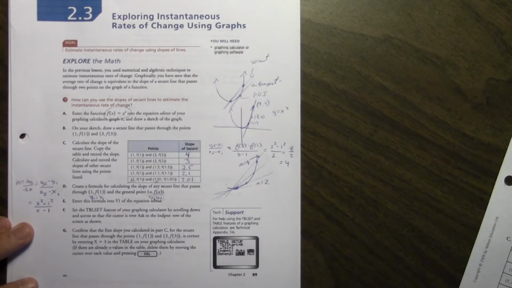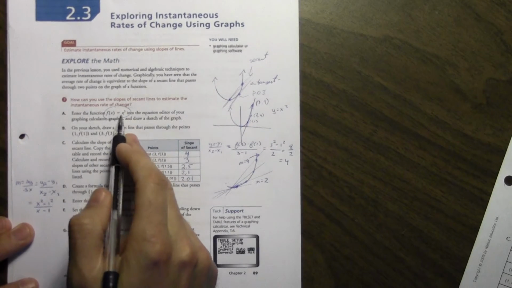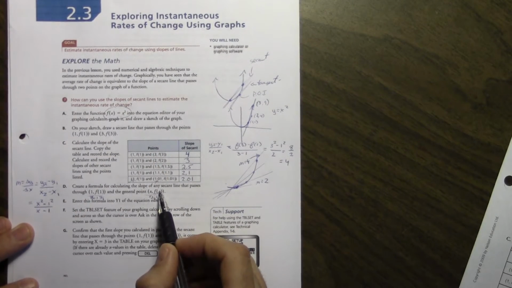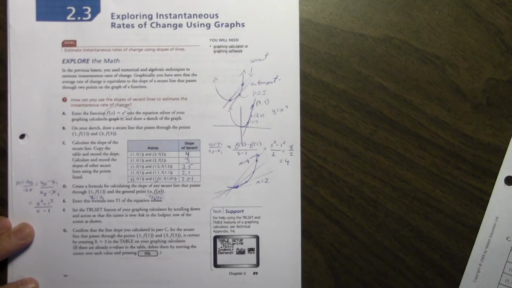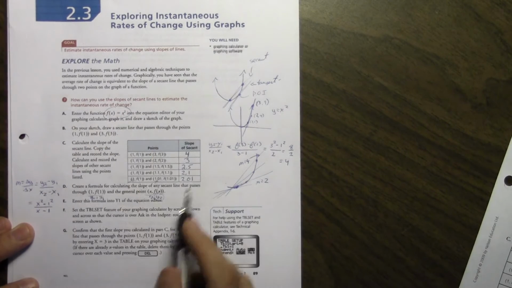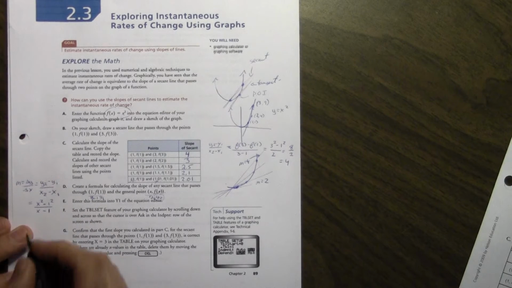Simple, right? These are the 2 points they gave us. We're using them. We're plugging them into the function up here. I showed you how to do that earlier. Whatever's in brackets goes in for x. It's really easy on this function because this function is so simple. But as it gets more complicated, you have to remember that rule. All right, so we have x squared minus 1 squared over x minus 1.